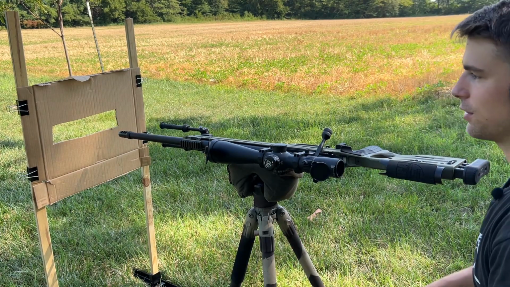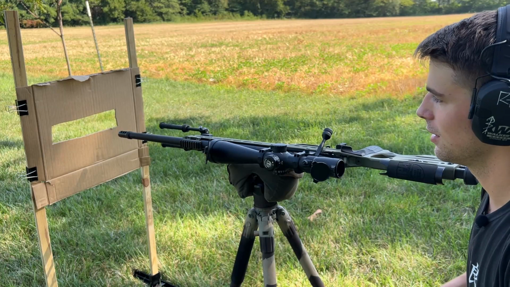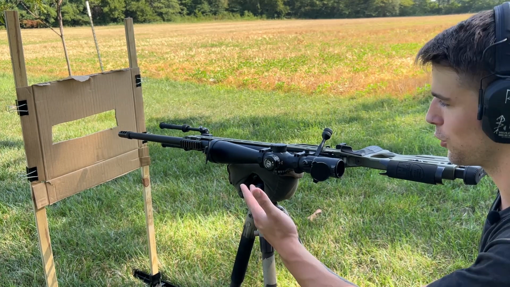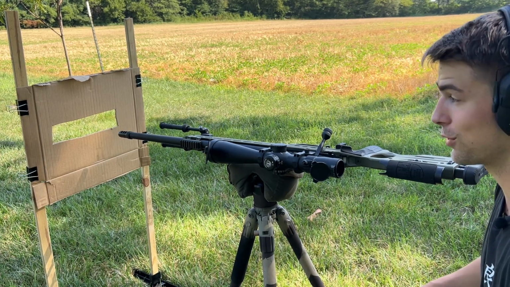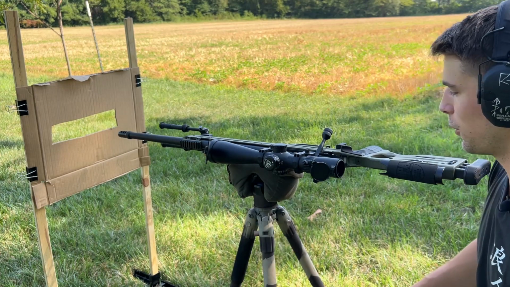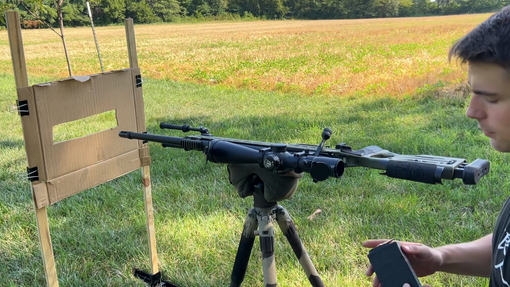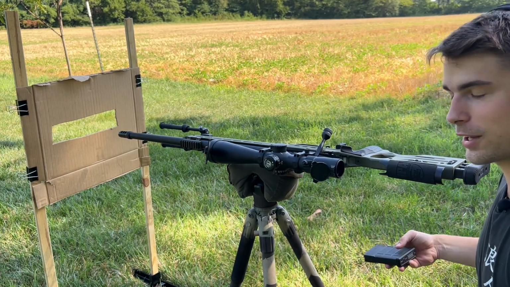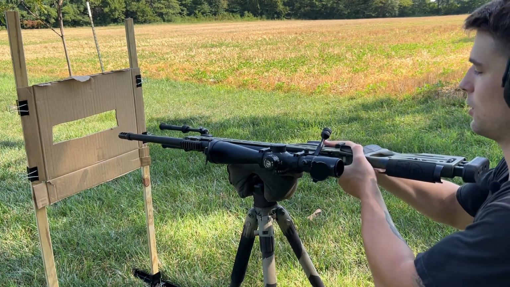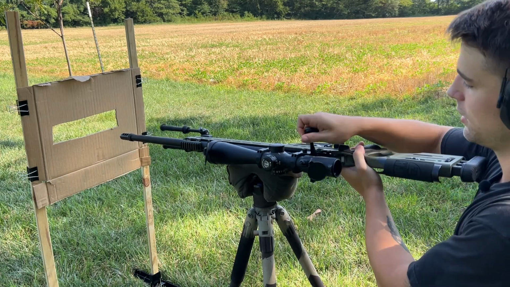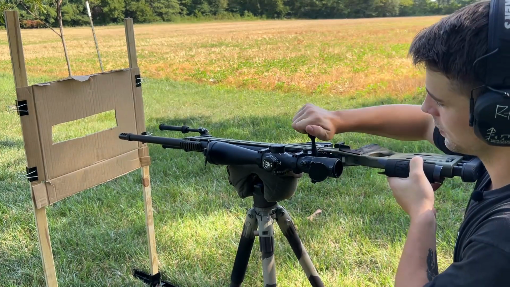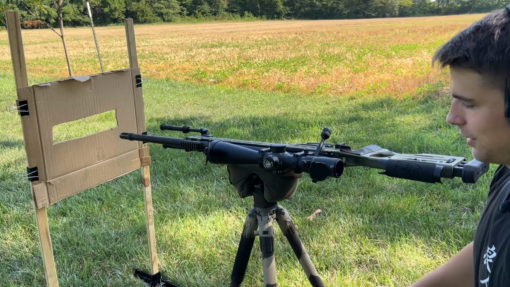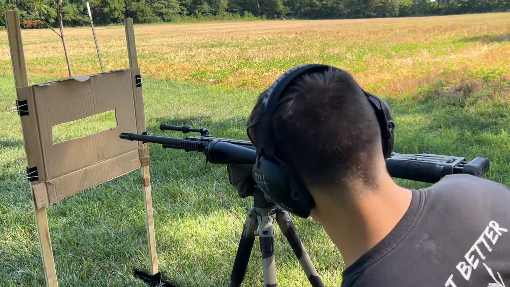I could just shoot the gun sideways, but I wanted to make it a little more realistic. I thought it'd be cool if I actually shot through a horizontal aperture. So we got this thing set up and we're gonna send it. I don't expect these groups to be very good because as you'll see in my position, it's pretty tough to get a good, natural point of aim. It's a very awkward position.